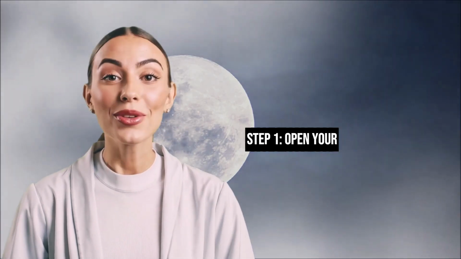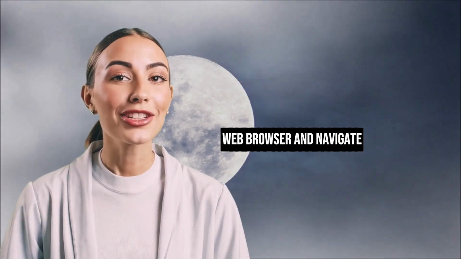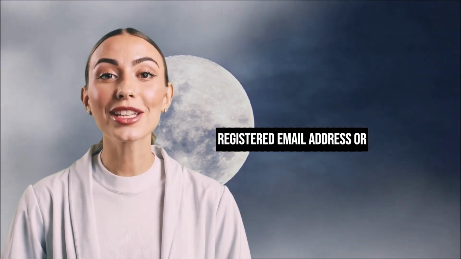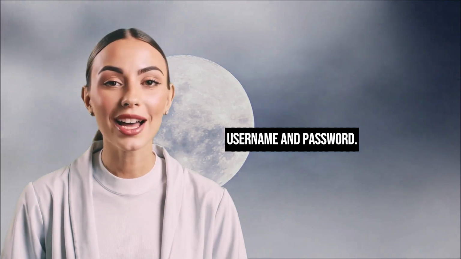Step 1. Open your web browser and navigate to the Uber Eats website or launch the Uber Eats mobile application. Log in using your registered email address or username and password.